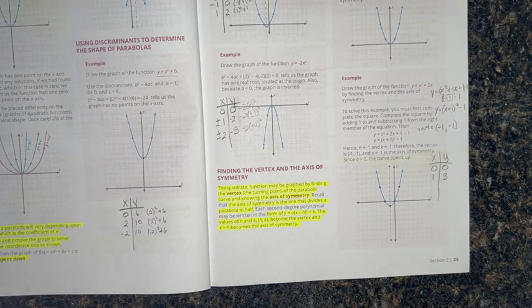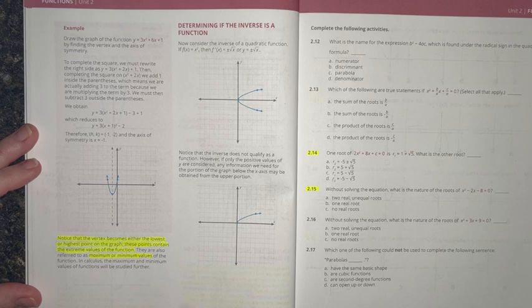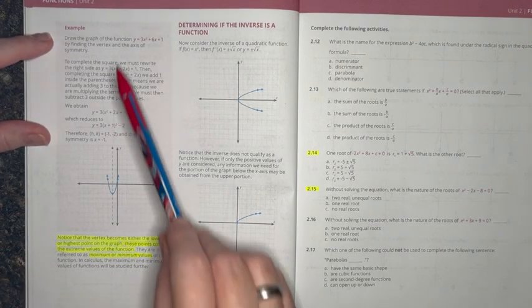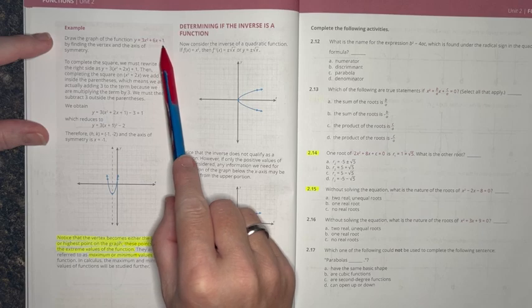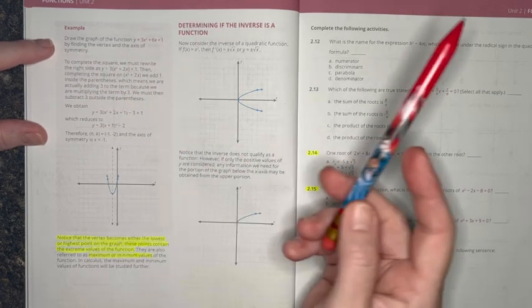All right, let's turn the page. All right, looking at the example at the top of page 26, it says draw the graph of the function y equals 3x squared plus 6x plus 1, finding the vertex and the axis of symmetry.